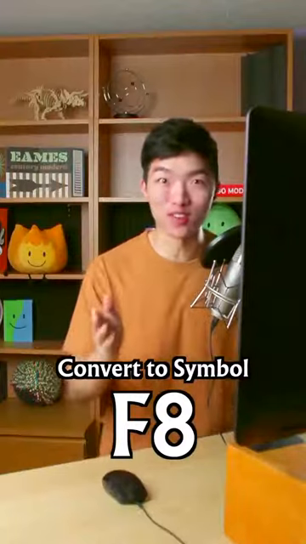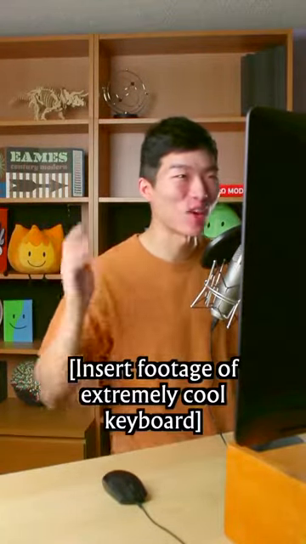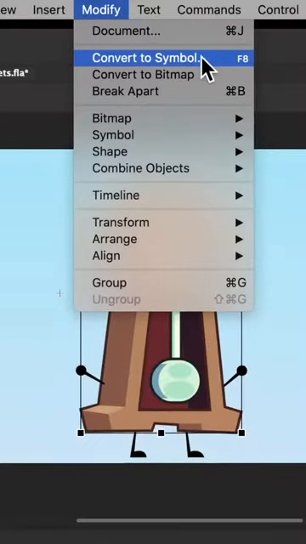Like I truly believe this, enough that I built this custom keyboard just so I could always have access to press F8, instead of having to go to modify convert symbol each time. The keyboard didn't turn out so well.